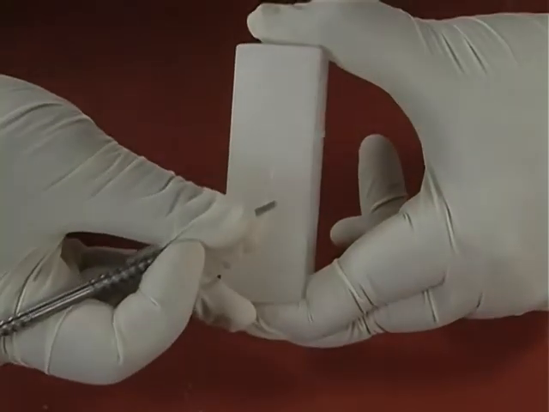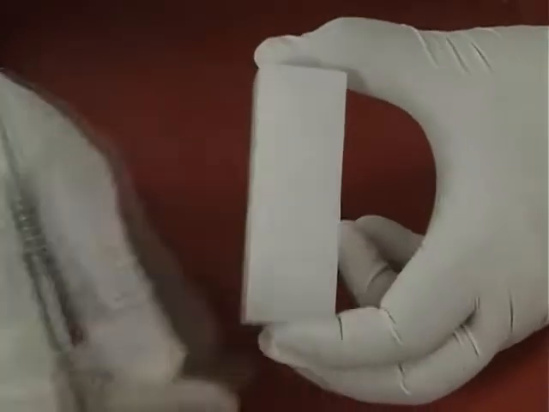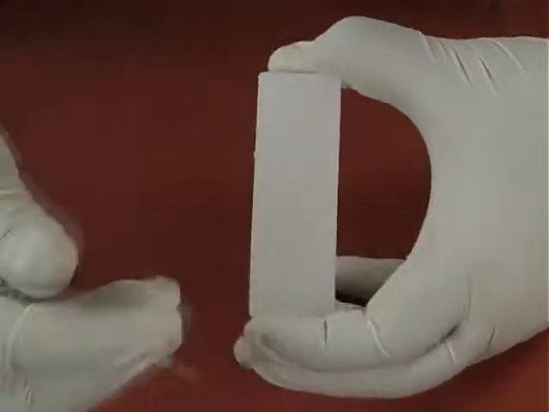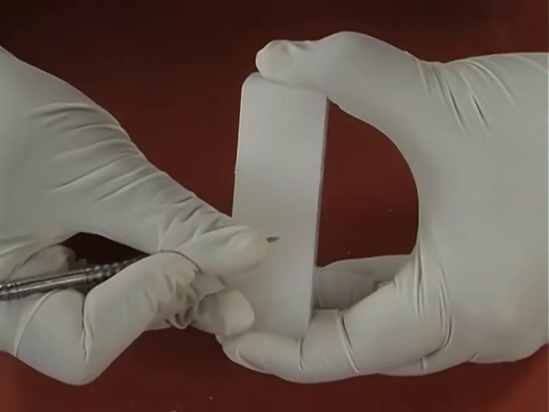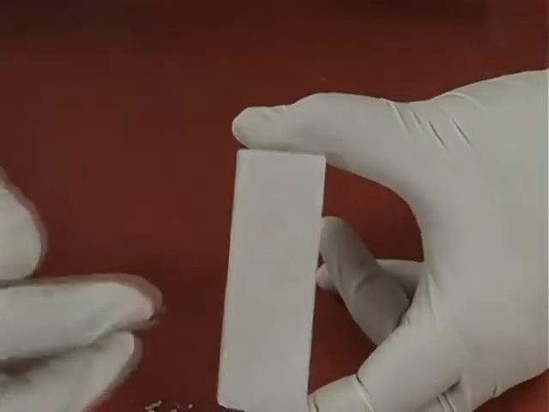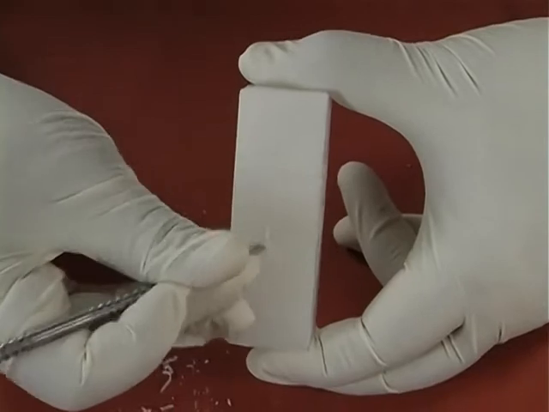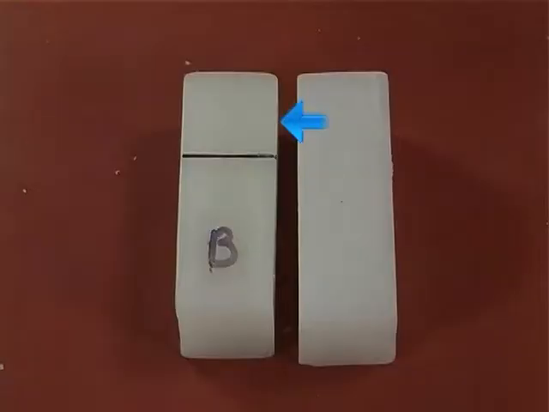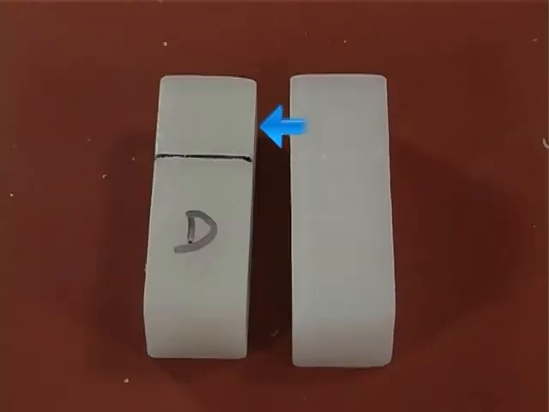After demarcating the crown and the root, the individual surfaces are labelled on the root part of the wax block. This is the buccal view, mesial view, lingual view and the distal view.